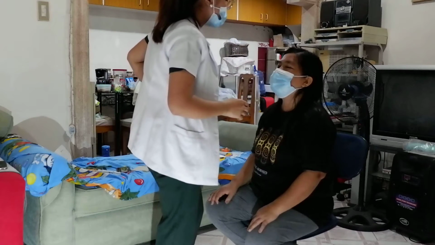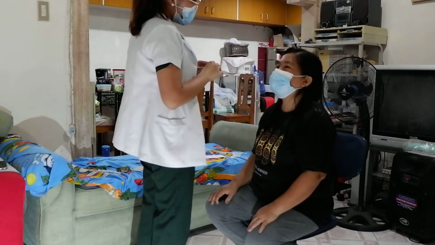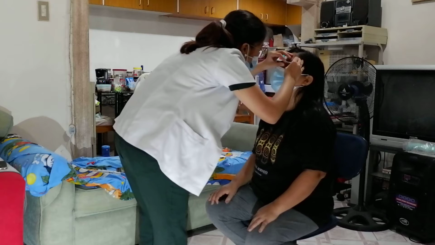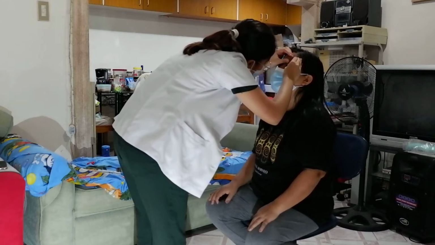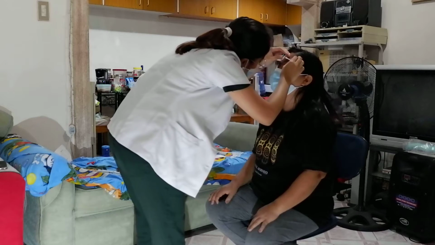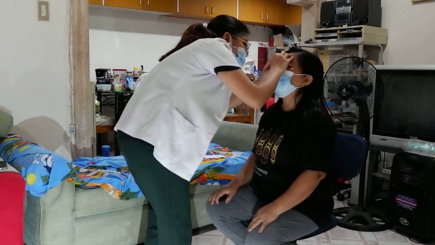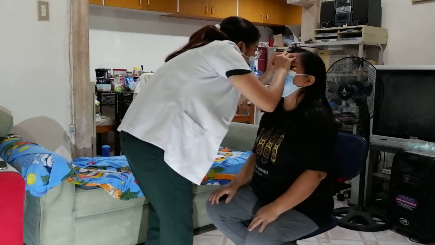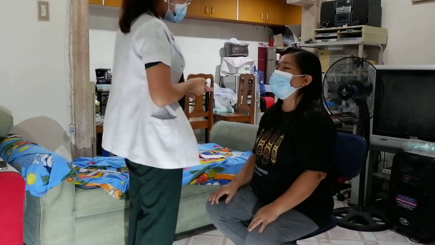Okay, so next I'm going to assess is the conjunctiva in the upper eyelid as well as the sclera in the upper eye. I want you to relax. I'm going to check. Okay, there is slight vascularity. There are no nodules or swelling. Just a slight vascularity. I'm going to check on the other eye. There is just a slight vascularity, but there is no presence of nodules or swelling.